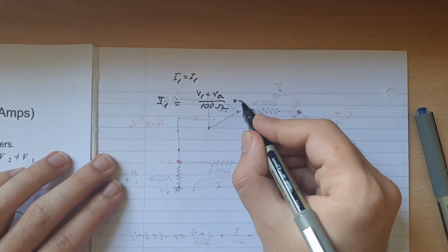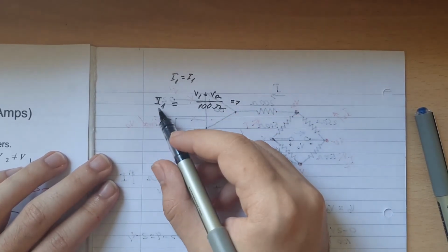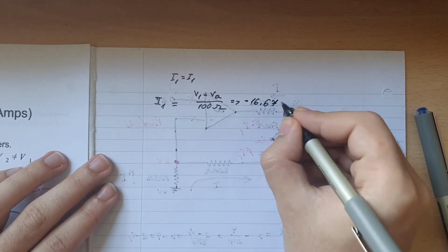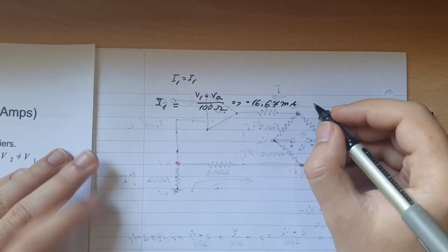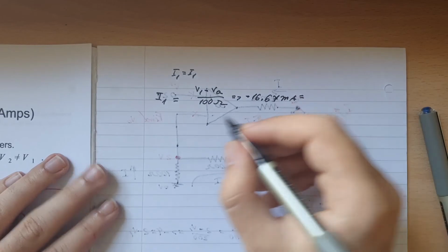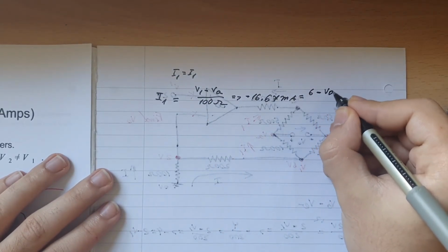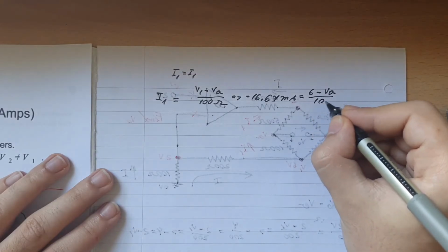You'll see in a second why. Because we know I1 as minus 16.67 milliamps, it's equal to V1, which is 6, minus VA over 100.